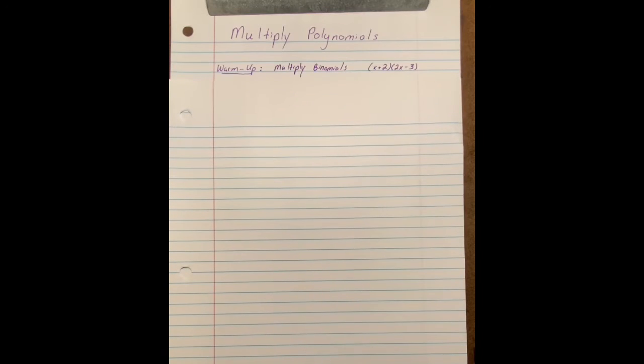Today we're going to work with multiplying polynomials. And we did some multiplying polynomials last week. We were working specifically with multiplying binomials. So let's start there. Let's try a warm-up problem multiplying binomials.